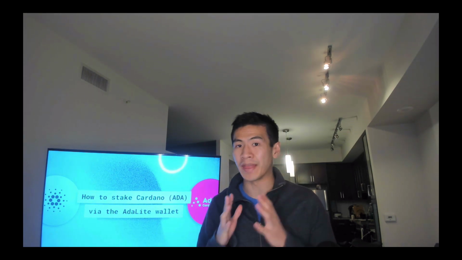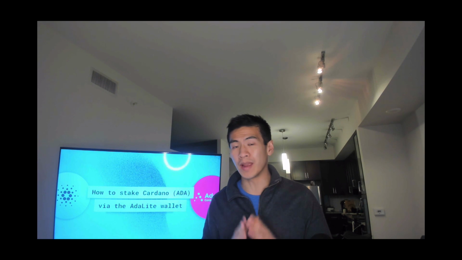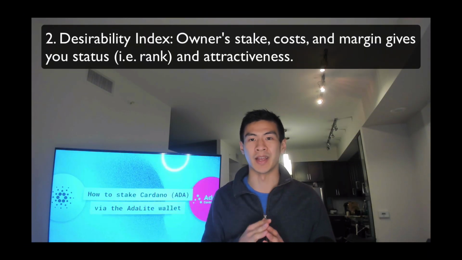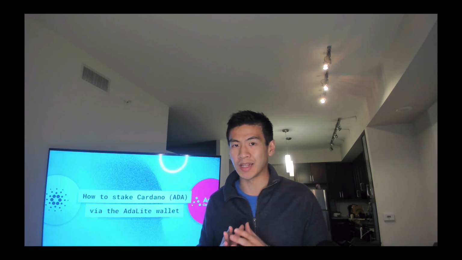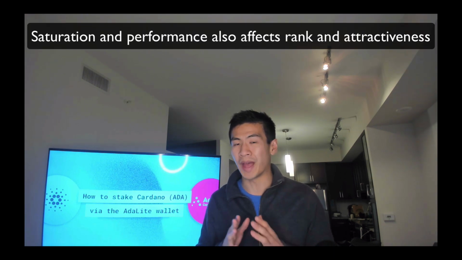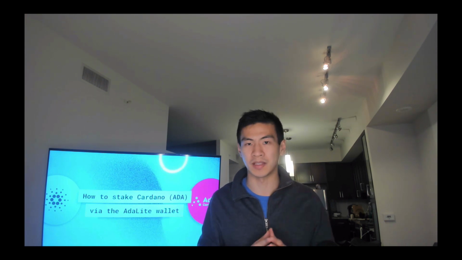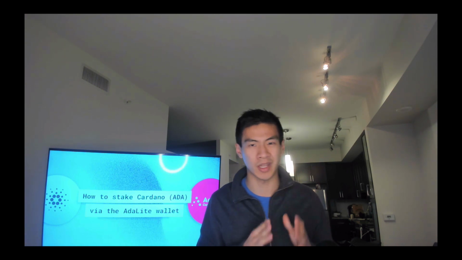Now there are four criteria that influence a stake pool and its rewards. One, pledging. The more ADA that is pledged, the more rewards the pool will receive, which will attract more delegation. So it really pays to be the big boy. Two, desirability index. This takes the pledged owner's stake, costs, and margin and combines all that with how saturated the pool is and its performance. That will give us an auto-generated number that will rank the stake pool. This rank will show how attractive this pool is to potential delegators.